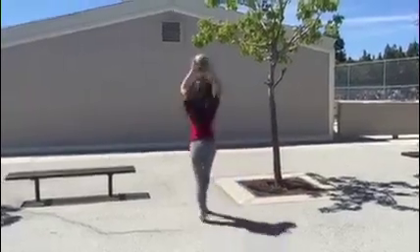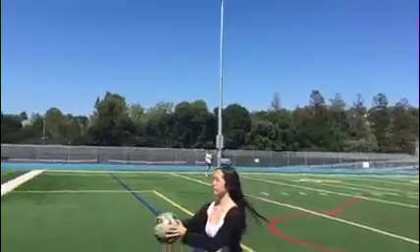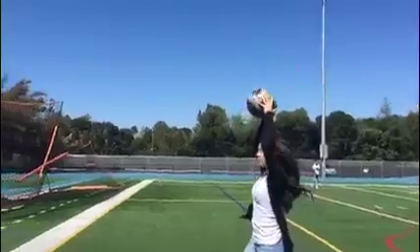Quick throw-ins can increase the chances of your team scoring or retaining possession of the ball. This can be accomplished by throwing at a more rapid rate.